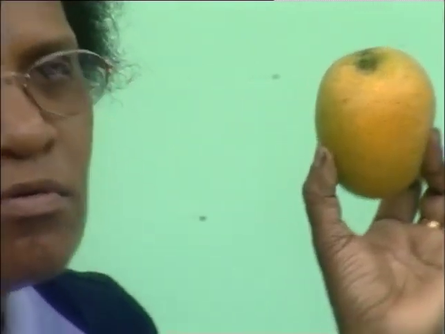These two, the mango and the eggplant, have different ways of reproducing young.